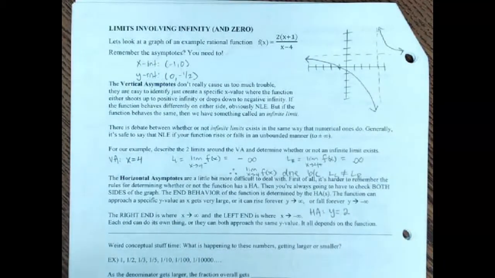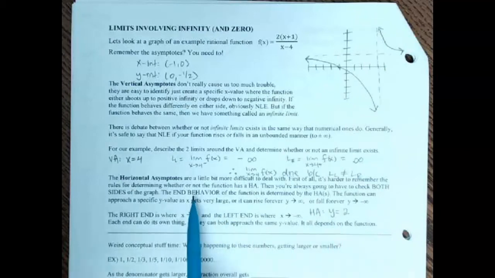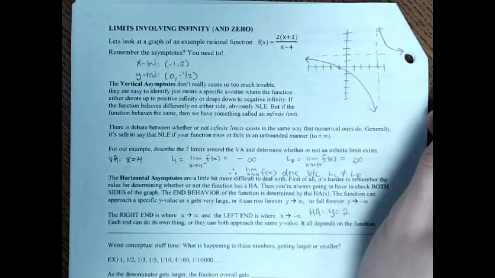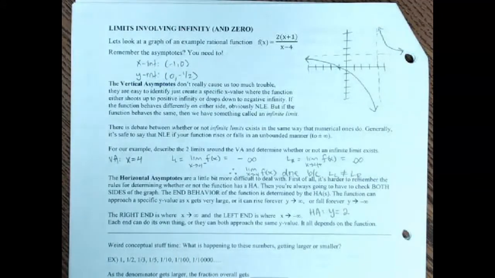And then I also want to be concerned with the two one-sided limits, like on the right side of the graph and then on the left side of the graph, the end behavior. So the right-sided end behavior is what happens as x gets very large, as x goes towards infinity, as that graph moves to the right side of the graph.